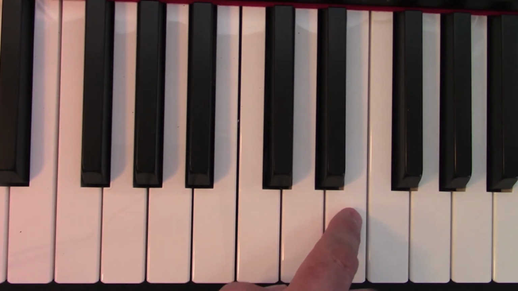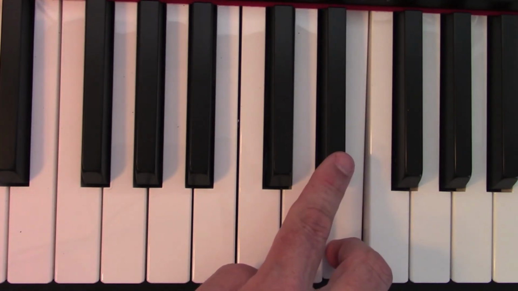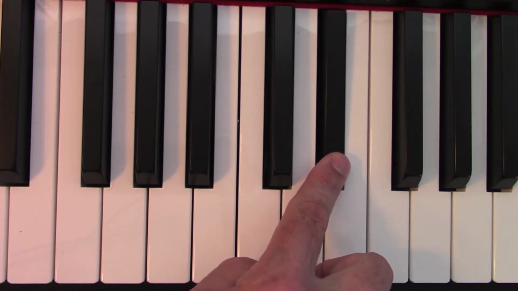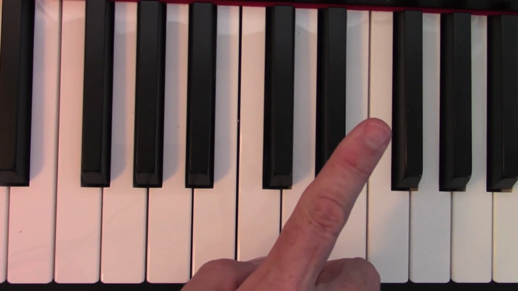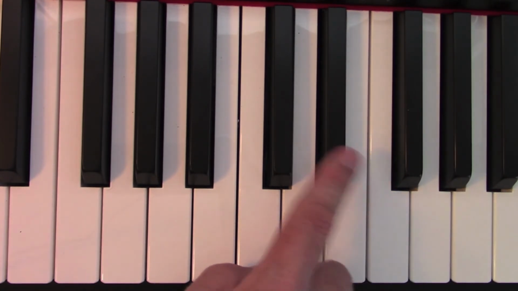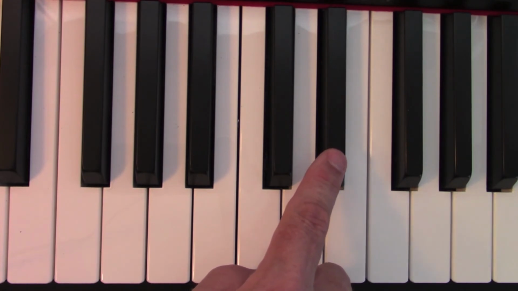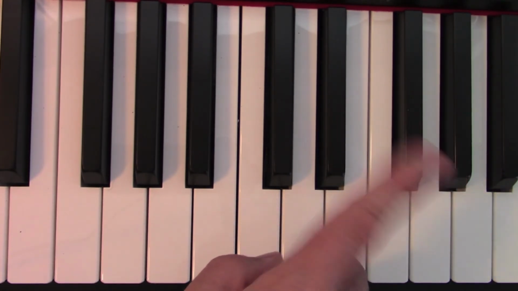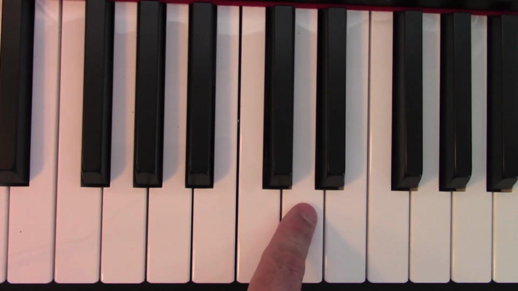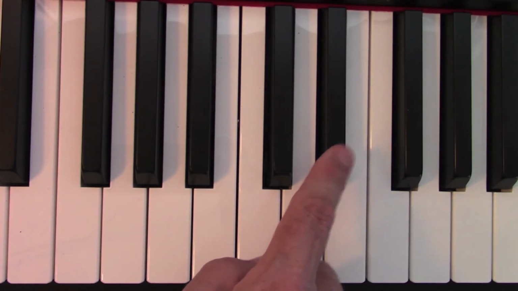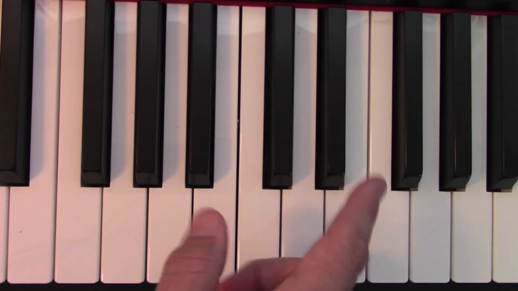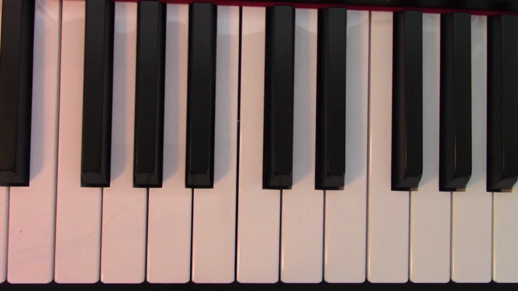Or this key, which is E, go down a half step, E flat. Now, so this black key is E flat, but it could also be what sharp key? Well, D, go up a half step, sharp. This key could be an E flat or it can be a D sharp, depending on how they decide to spell it.